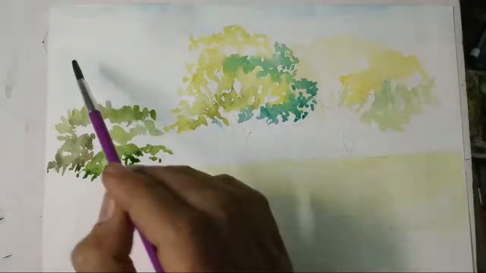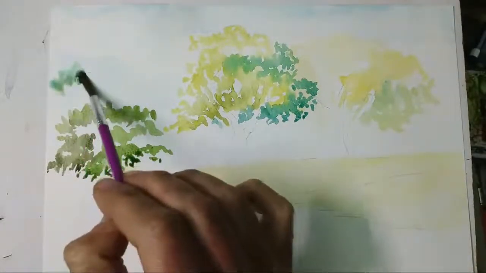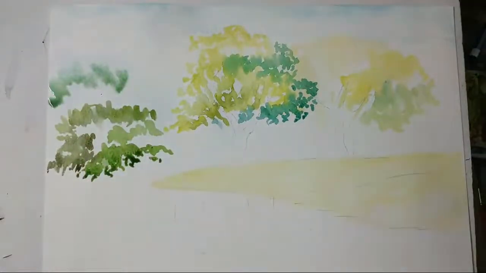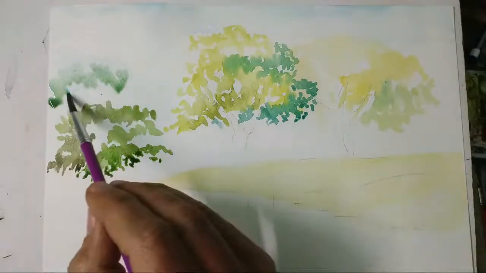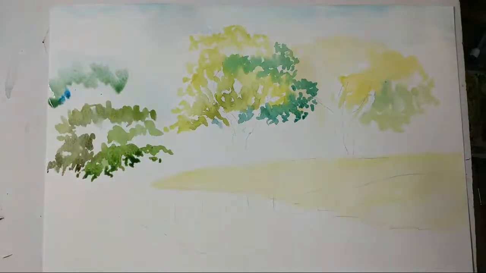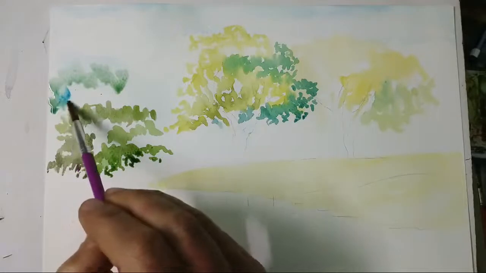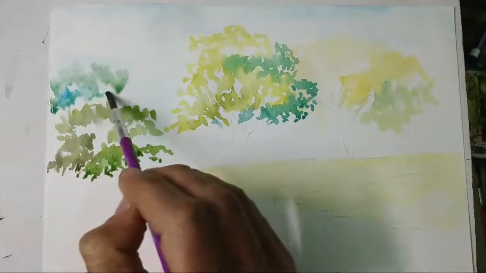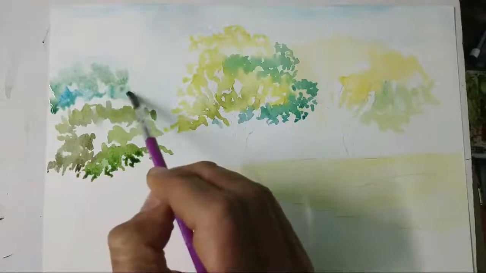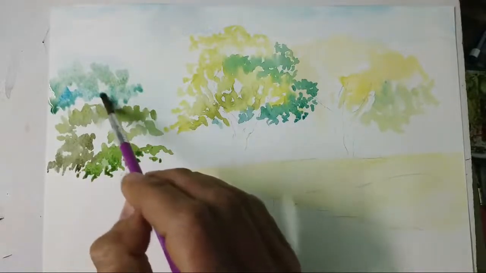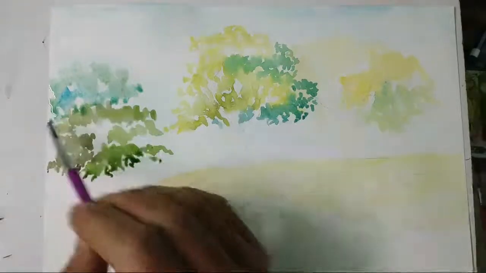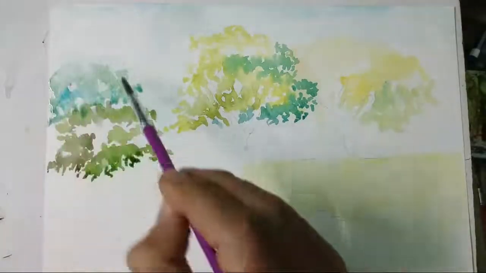Now this area I am making it wet, and I have applied a green, but there is more of water in it. So when we spread the water will take its own position and it gives a natural shade. Some parts I want the colors to mix up, so I am deliberately doing it.